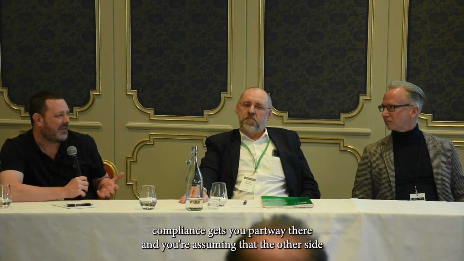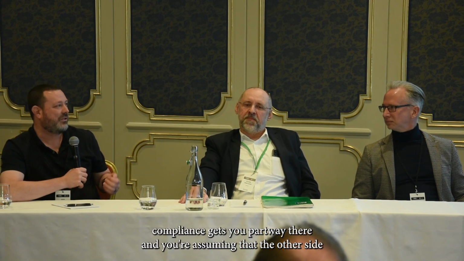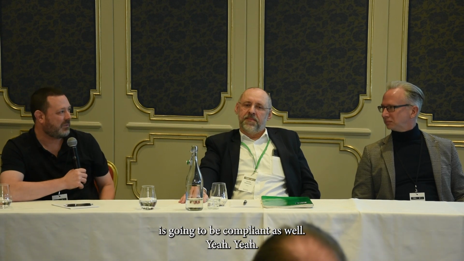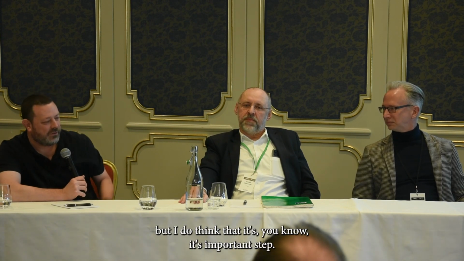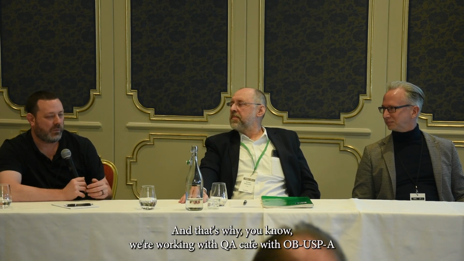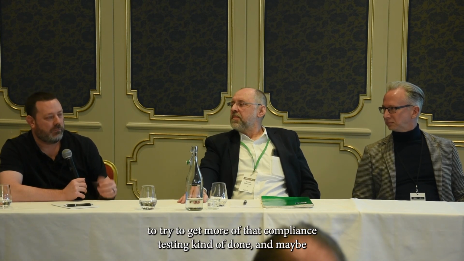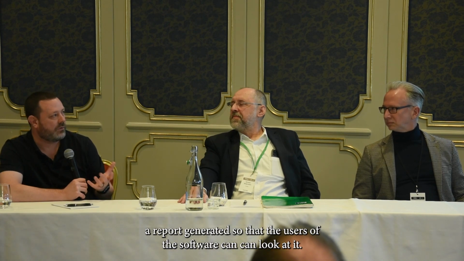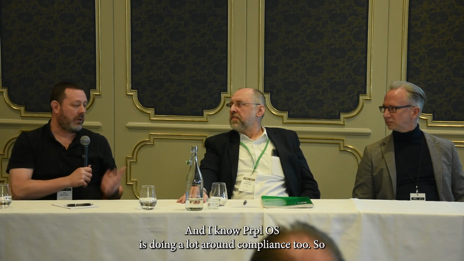So compliance gets you part way there. You're assuming that the other side is going to be compliant as well. But I do think that it's an important step, and that's why we're working with QA Cafe with OBUSPA to try to get more of that compliance testing done. It may be a report generated so that the users of the software can look at it. And I know Purple OS is doing a lot around compliance too.